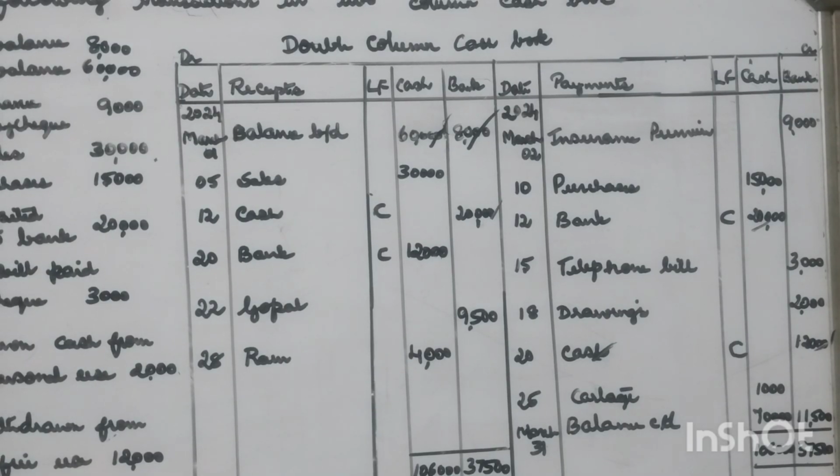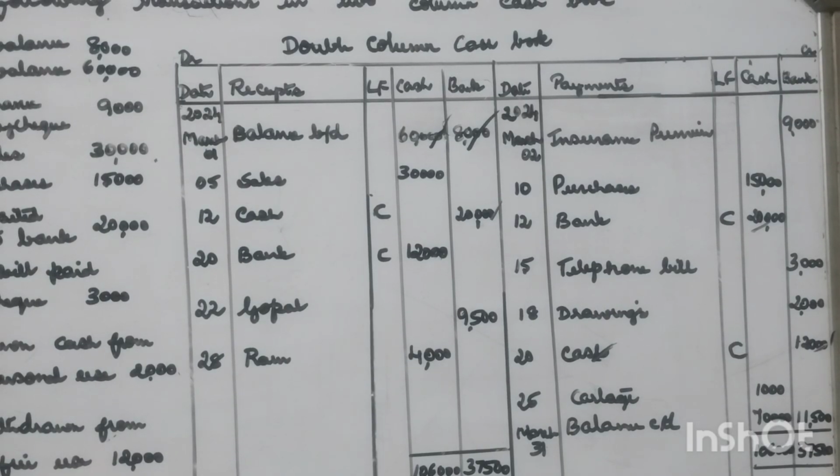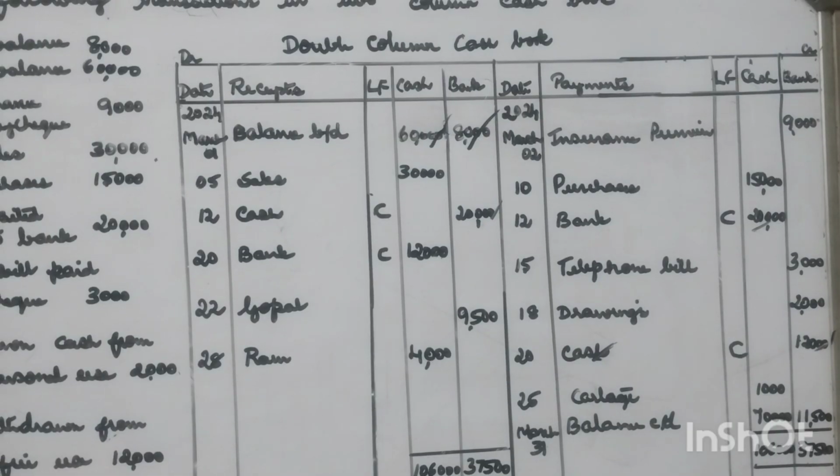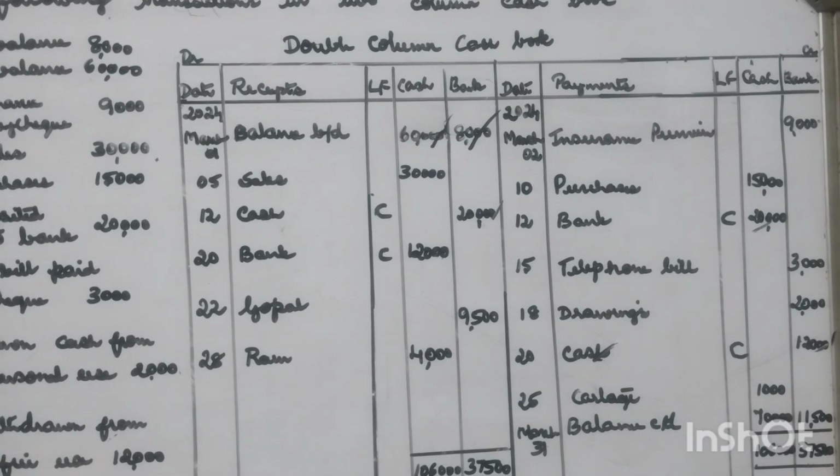I'll write the date as 10. So the transaction is cash purchase transaction. So record as purchases. Then under cash column, there's 15,000. The payment is made through the cash. So 15,000 has to be recorded.